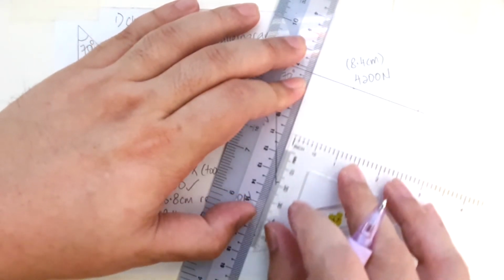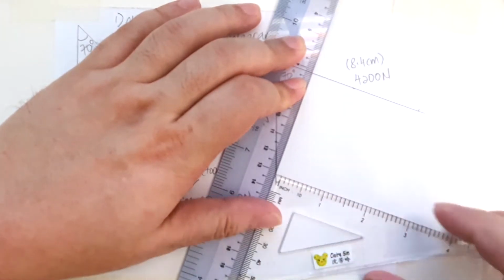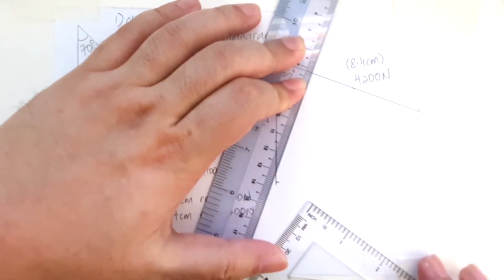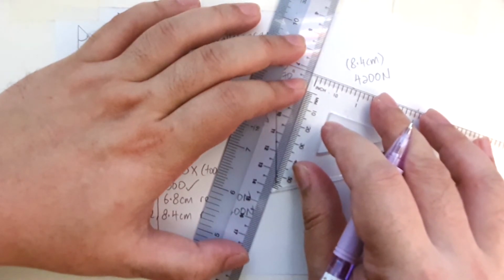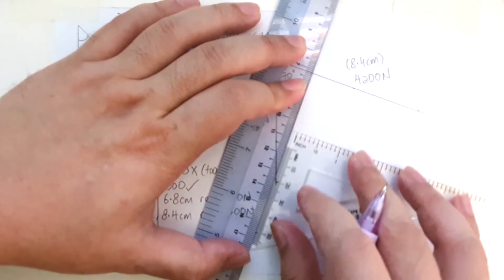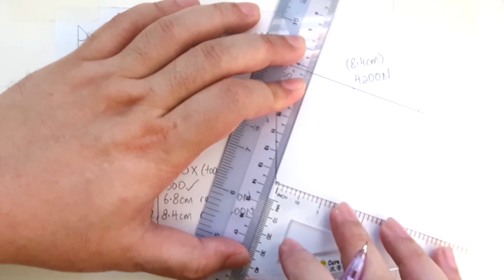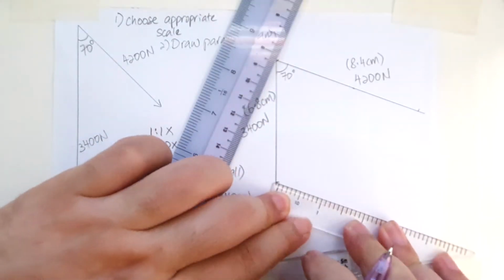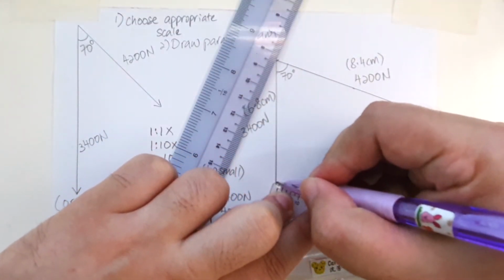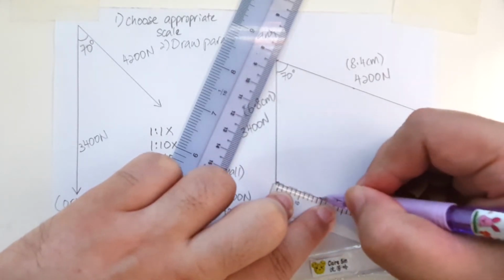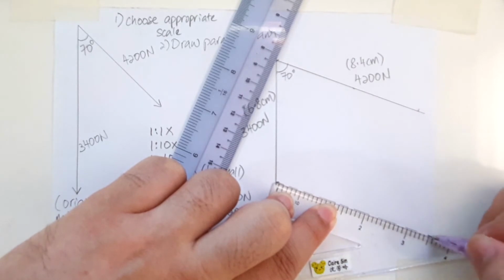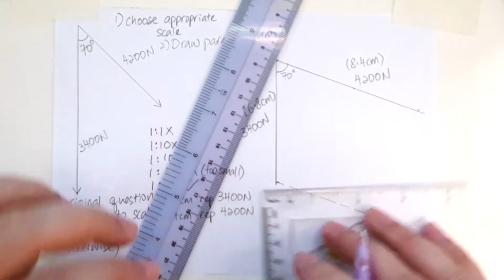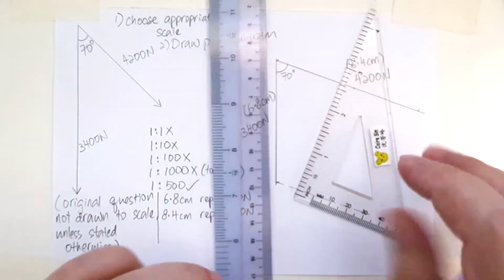Align it with the set square and the ruler. Also, you notice when it shifted a little bit, I repeat the whole process all over again. Right now, I got a parallel side for the 4,200 newtons. And watch how I draw the dotted line. I extend it until it's out of the paper. As I said just now, if it's too long, never mind. If it's too short, you're going to have a problem.